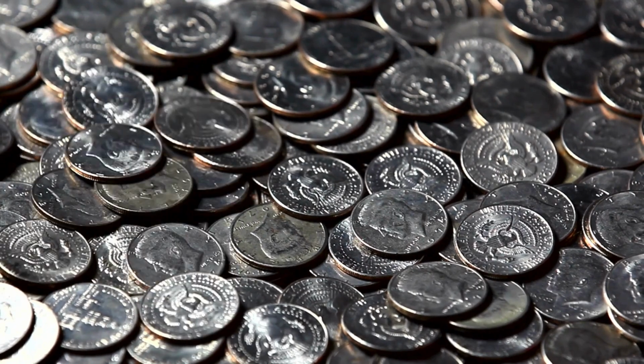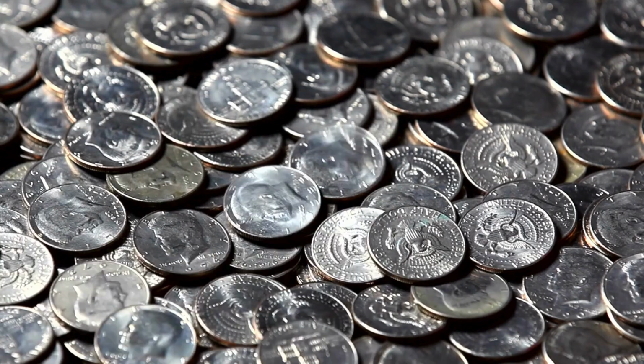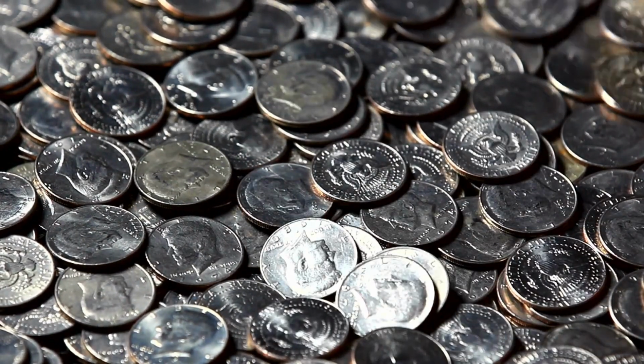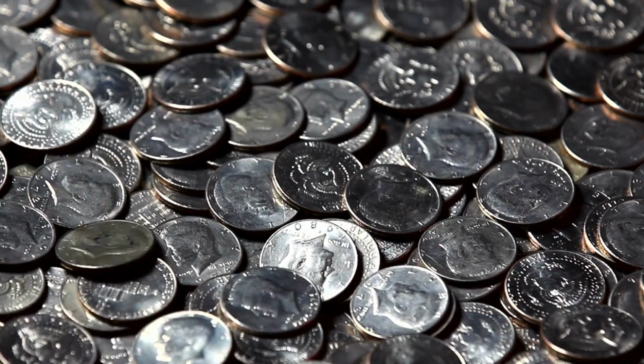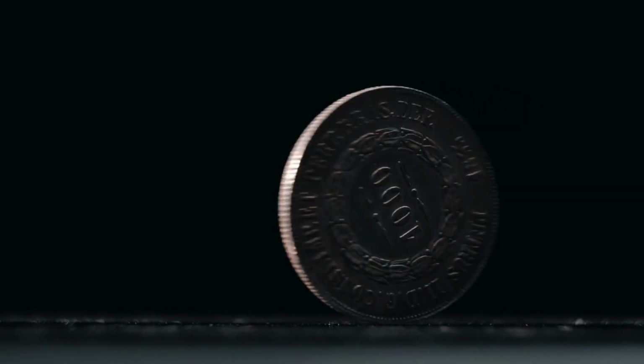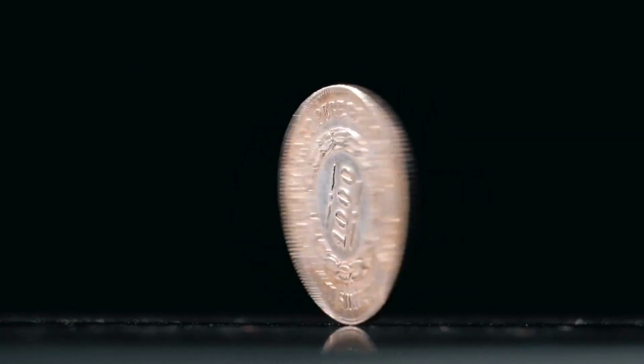Let's take this analogy. Think of a classical bit as a regular coin that is either heads or tails, which is 0 or 1. A qubit, however, is like a spinning coin. Until you measure it, it exists in a superposition of both heads and tails at the same time.